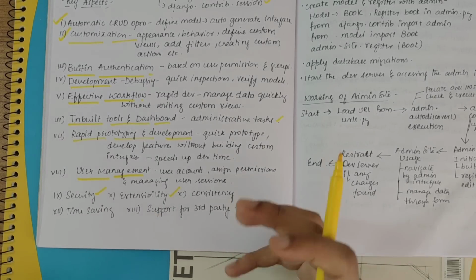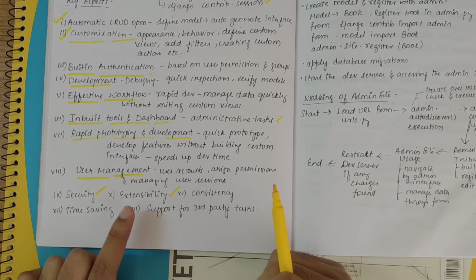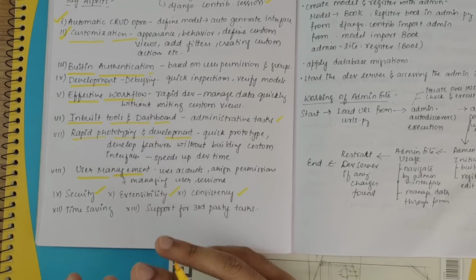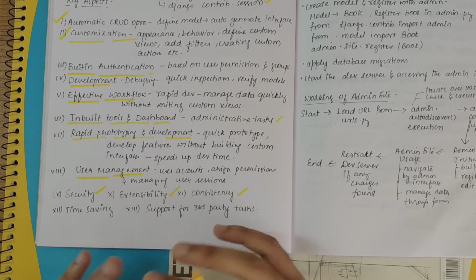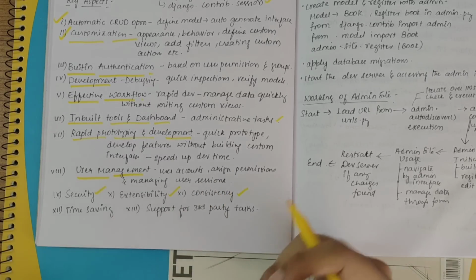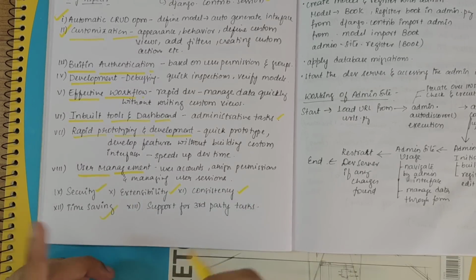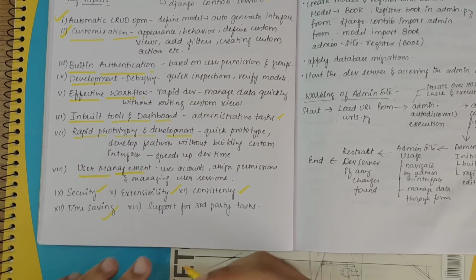Then extensibility, that is, without creating custom applications or developing custom interfaces, we can easily build up applications here. So it is again extensible. Consistency: by using admin interfaces, it provides a consistent look throughout the application, and it makes it easier to access the admin portal. Then we have time saving. Again, as we discussed, rapid prototyping and development saves time here.